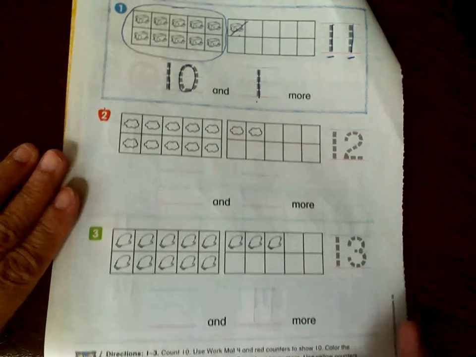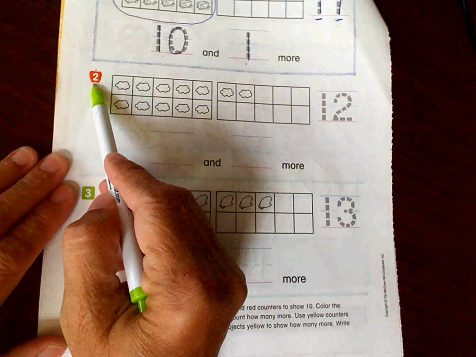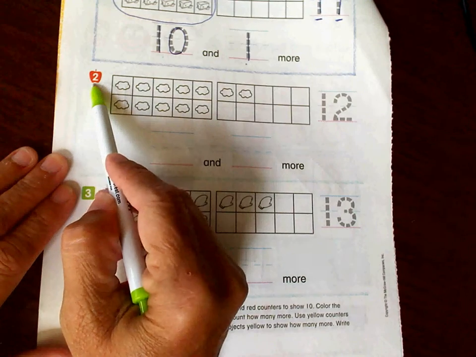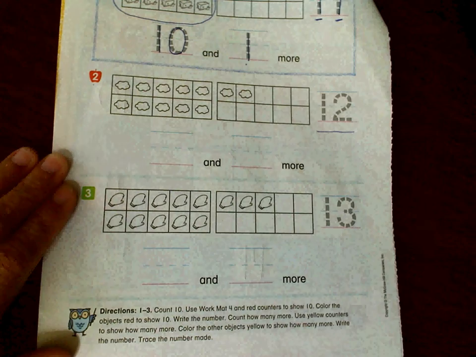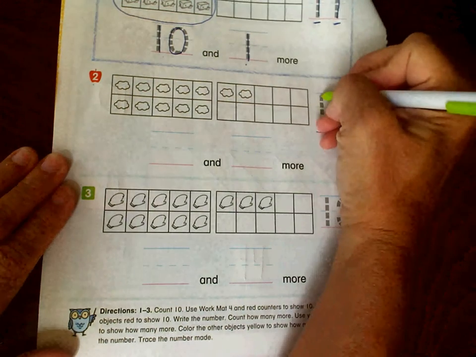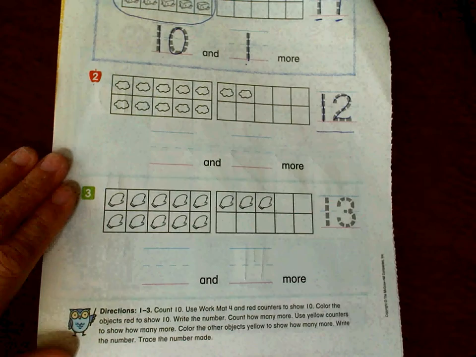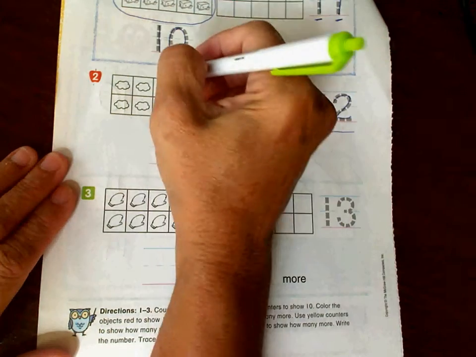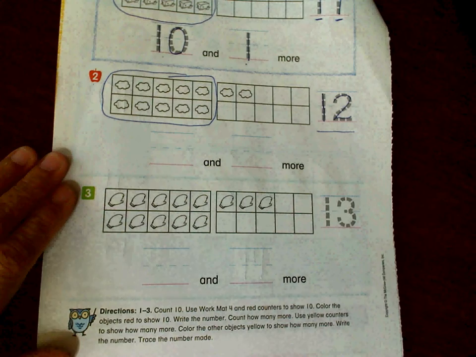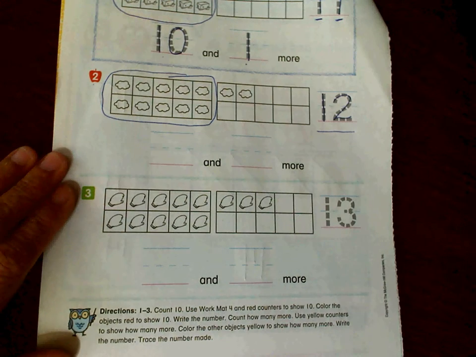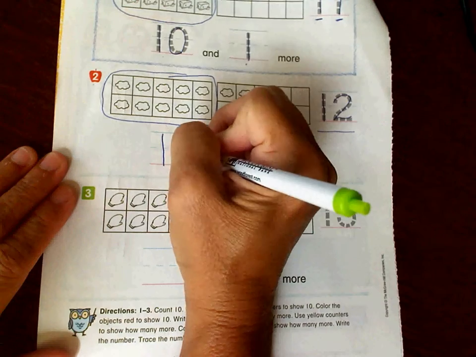Now, boys and girls, let's do a few more together. If you look at number 2 with the red apple, we are trying to make this number here. What number is that, boys and girls? It's the number 12. What does 12 tell us? Let's look at the 10 frames and find out. If you look at this first 10 frame, it looks full to me. How many clouds are in that 10 frame? A full 10 frame always means that we have 10.